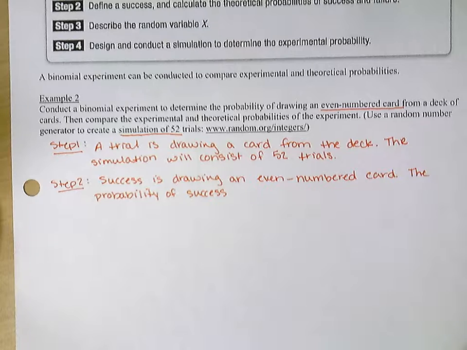No, not counting the jokers. They're not even. I'm talking about the deck itself. Okay, so you have 4 2s, 4 4s, 4 6s, 8s, 10s, jacks.